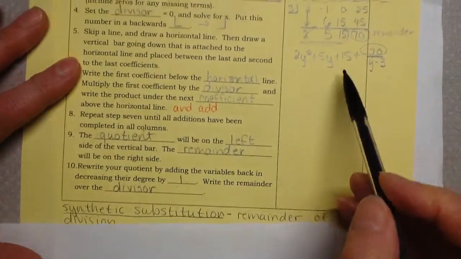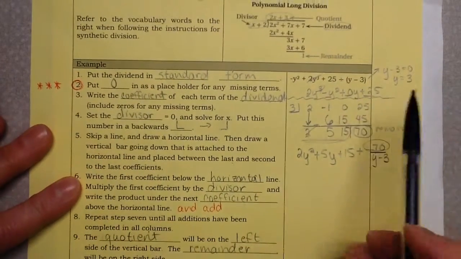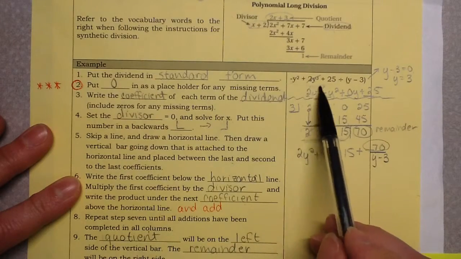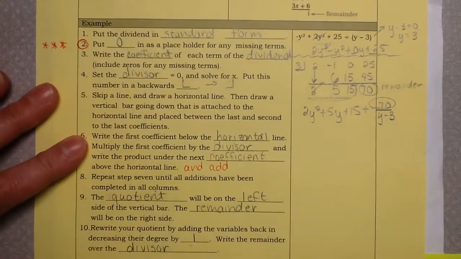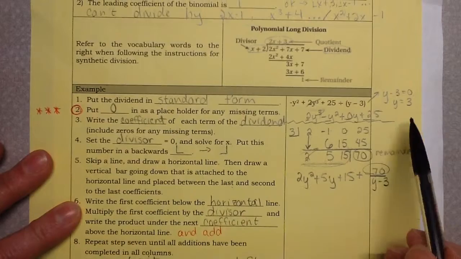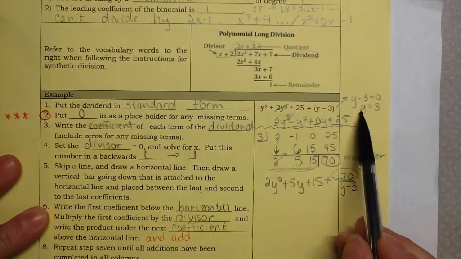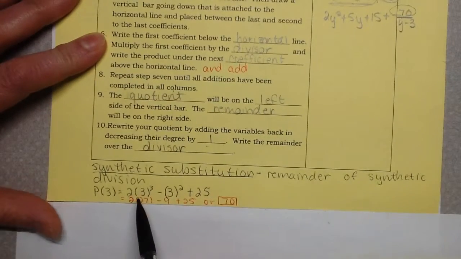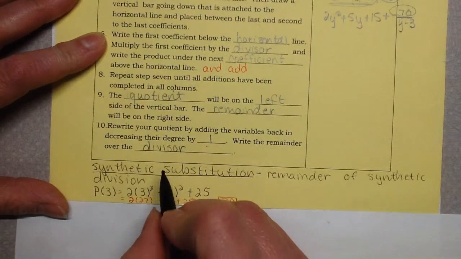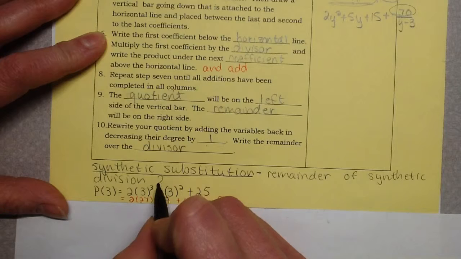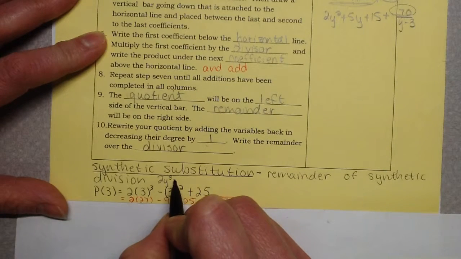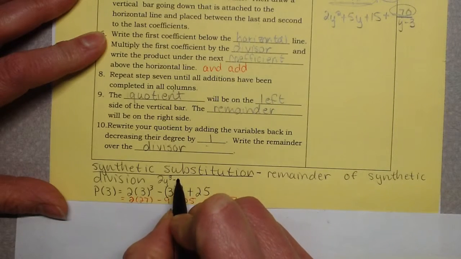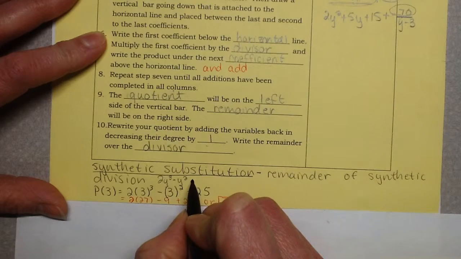I'm going to start out with this same polynomial, and I'm going to substitute 3 in here and see what I get. I'm going to write this polynomial down here so you can see it. It is 2y cubed minus y squared, and there's a 0y, so just plus 25.